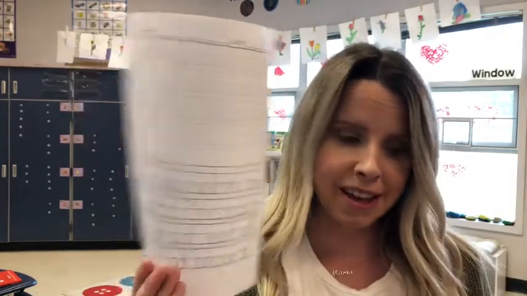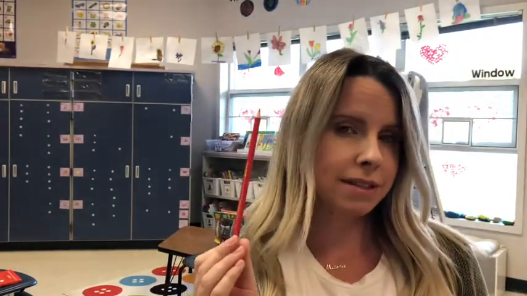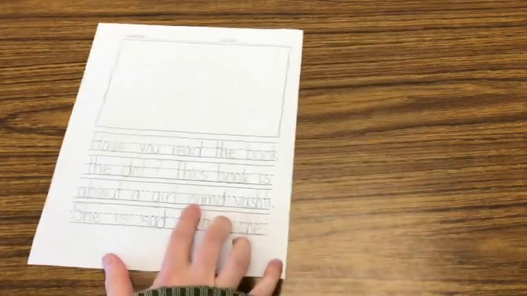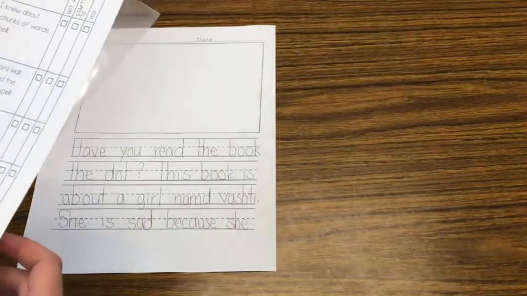Hi, first graders. So for today's writing lesson, you're going to need your introduction on a book that you like, your editing checklist, and a different color pen or pencil that you can use to edit your writing. Okay, friends, so let's get started.